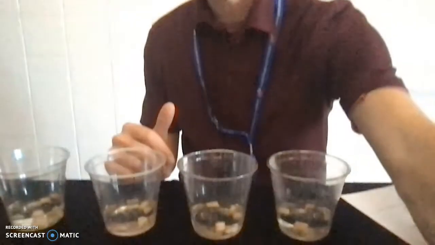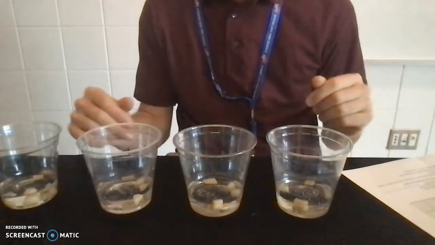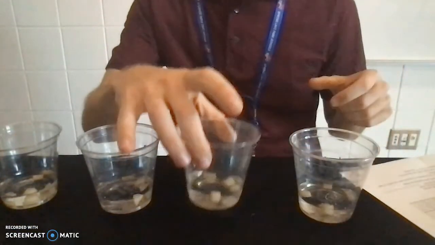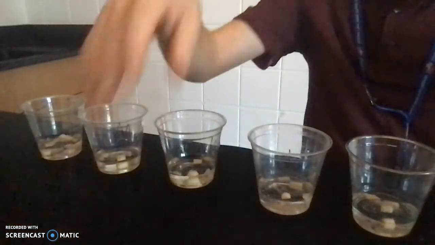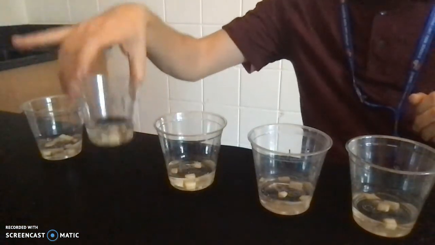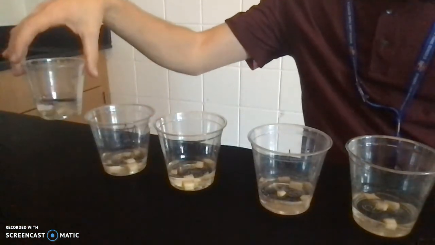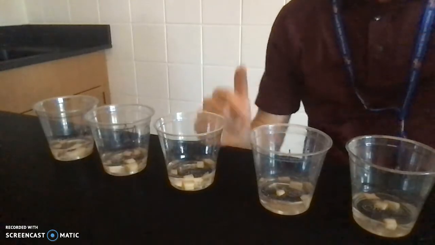So before we go, here are all the potato pieces. We got 1 molar, we got 0.8 molar, we got 0.6 molar, we got 0.4, 0.2, and distilled water. Bonus point if you know why we did a 0 molar solution. Bonus point. What's that called? Why do we have that in the experiment?